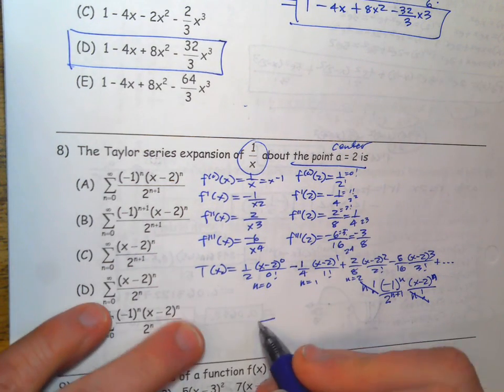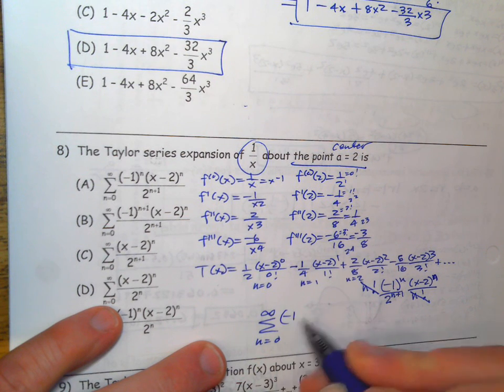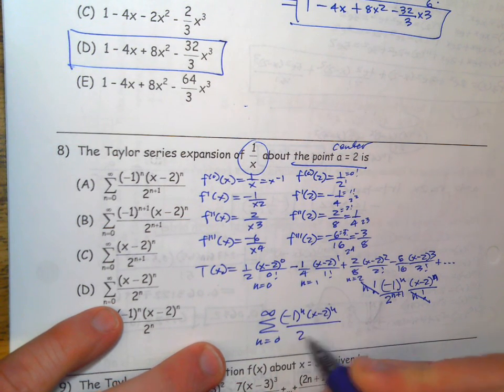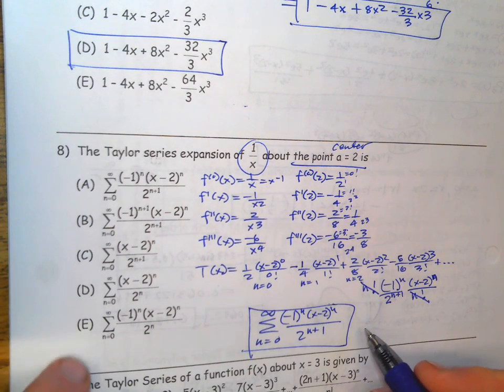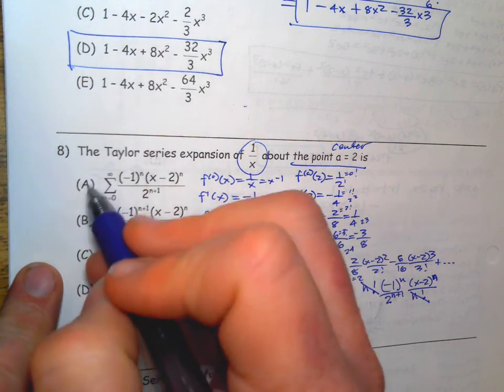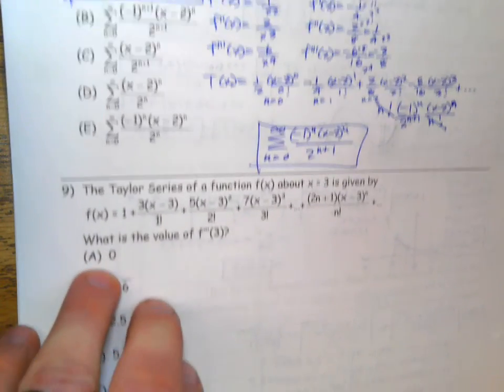And I think we could write this best as the sum from n equals 0 to infinity of negative 1 to the n, times x minus 2 to the n, over 2 to the n plus 1. I think that's going to be it. So there it is, answer A. But we kind of had to work for it.